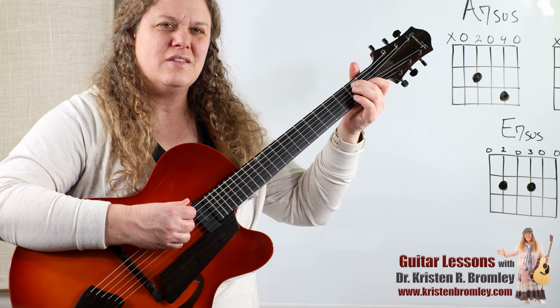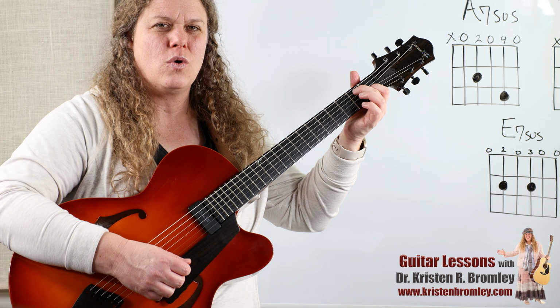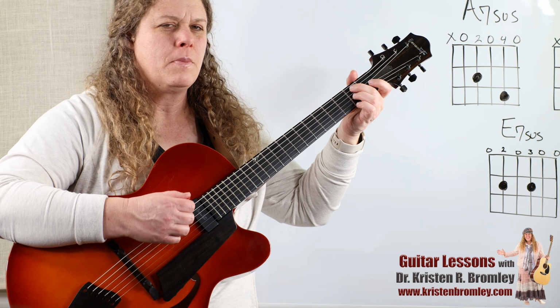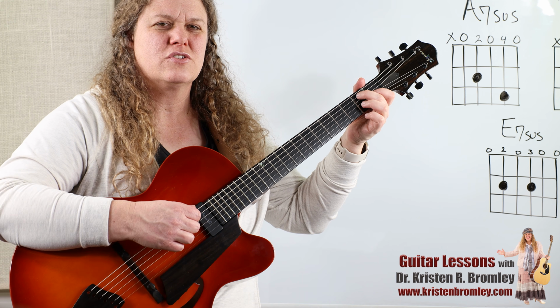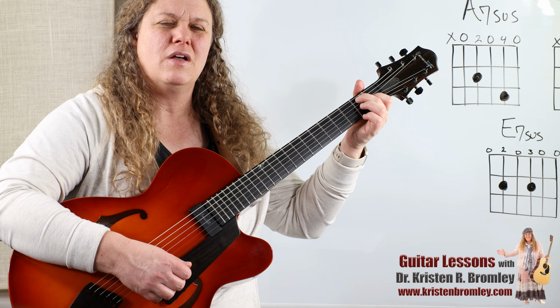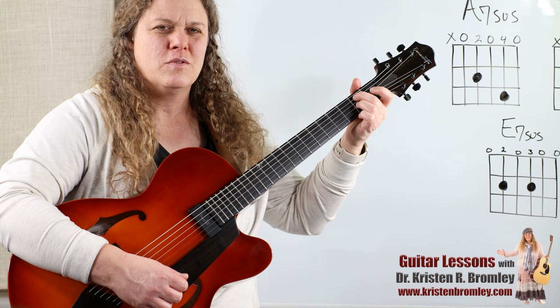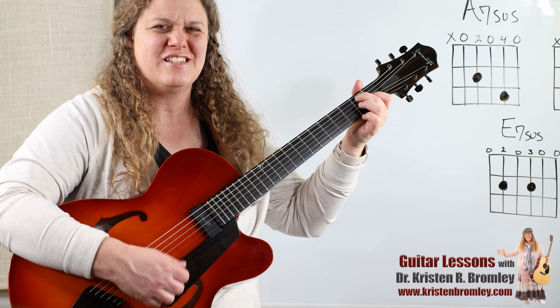With the E7, it's as simple as taking our E7 chord, going E7sus4 by putting our ring finger down on that 2nd fret of the 3rd string. So replacing our index finger on the 3rd string that's at the 1st fret, middle finger at the 2nd fret. So it's as easy as that.